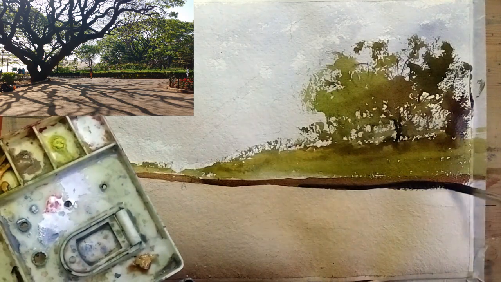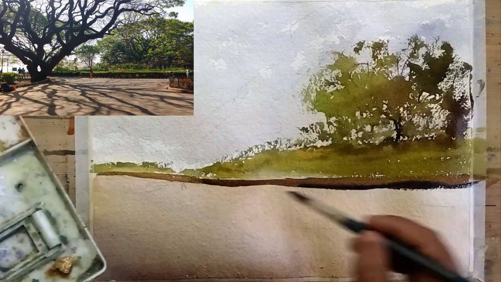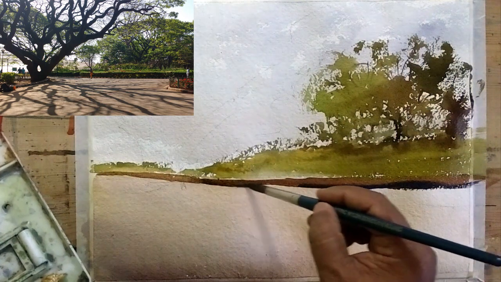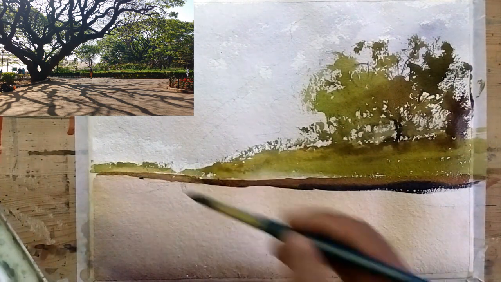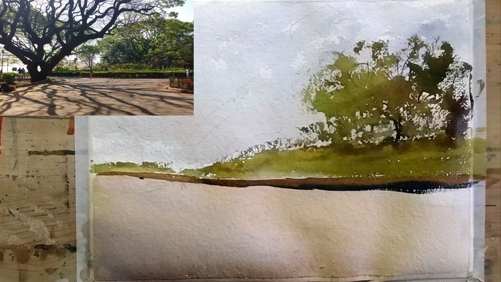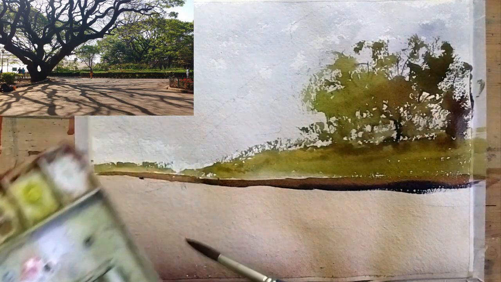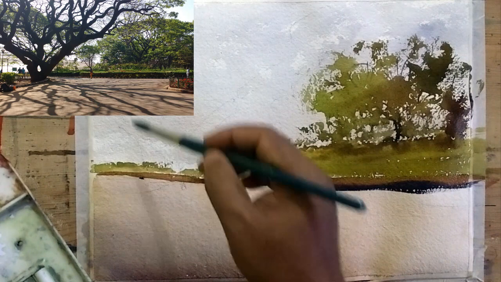Maybe some bit of darkness here. That's it. Now we have things defined. We will have a big tree here.